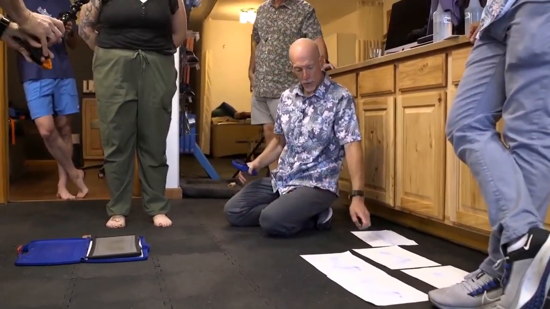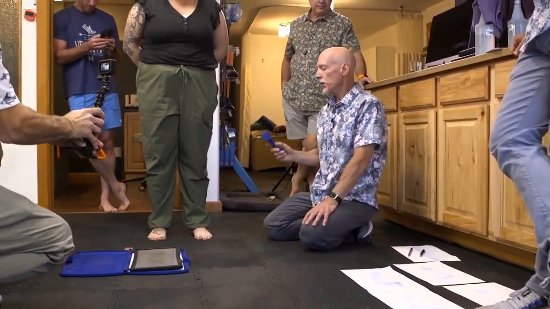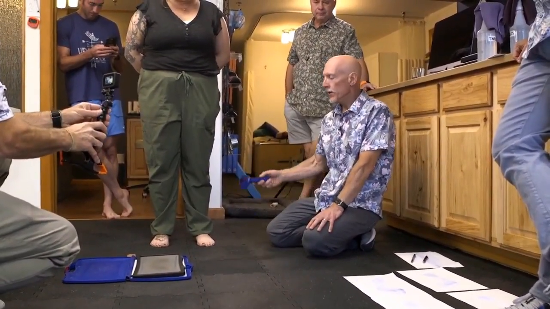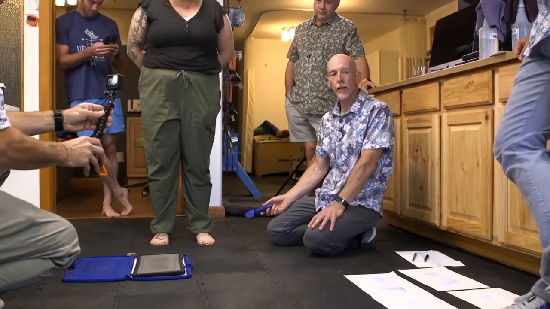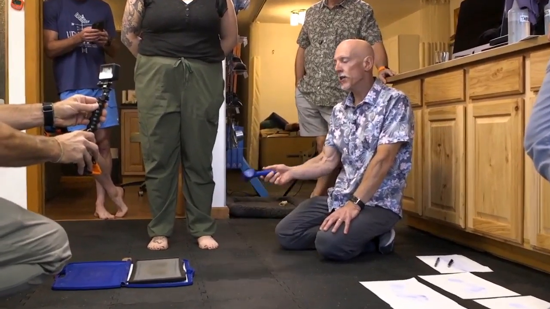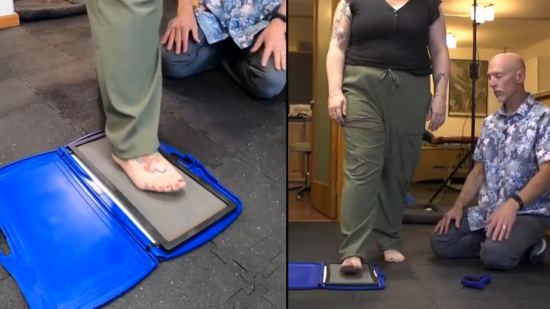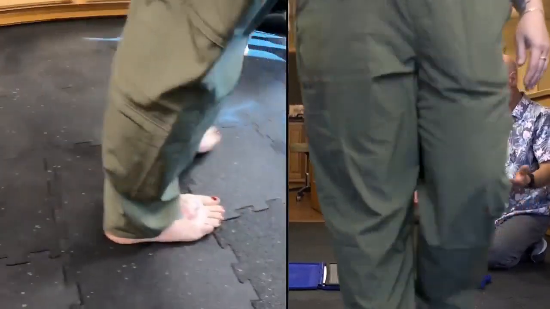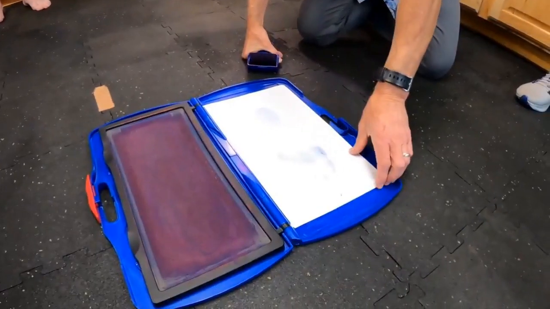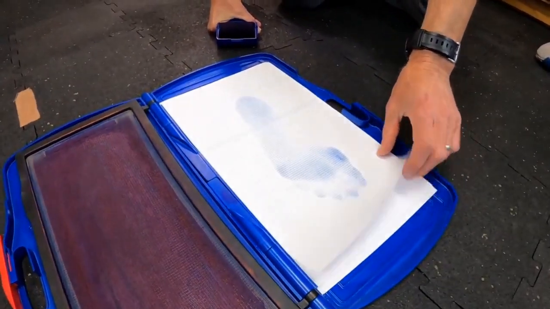Okay, so I just re-inked. We just swapped out paper because we don't want to blow through exam sheets. So this time all I'm going to do is just show you. Now Jenna's going to be about a foot away, and she's going to take a step on. We're just going to do right foot, and then we'll do something different with the left foot. There you go. She's going to take a step or two. Perfect. We have an impression of her foot, of what's going on.